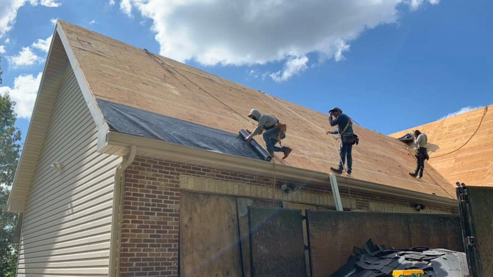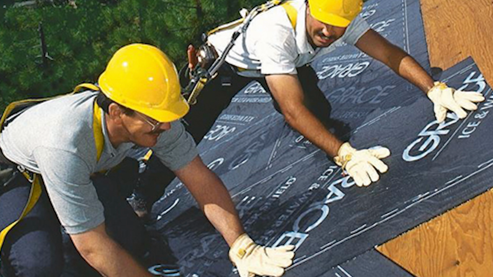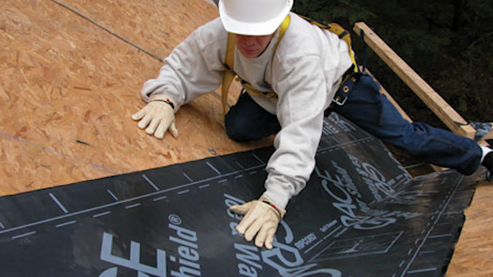The next thing that you want to do is provide an ice and water shield on the bottom edge of your roof. These are a rubber membrane. They come in 3-foot wide rolls, and it's self-adhered, and you stick it down to the top of the roof sheathing. And I like to go a minimum of 6 feet up from the edge. That ice and water shield is just an insurance policy.